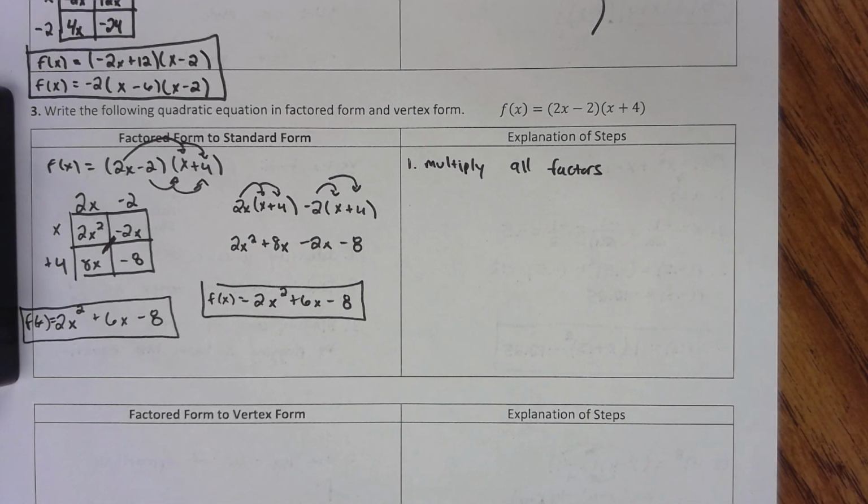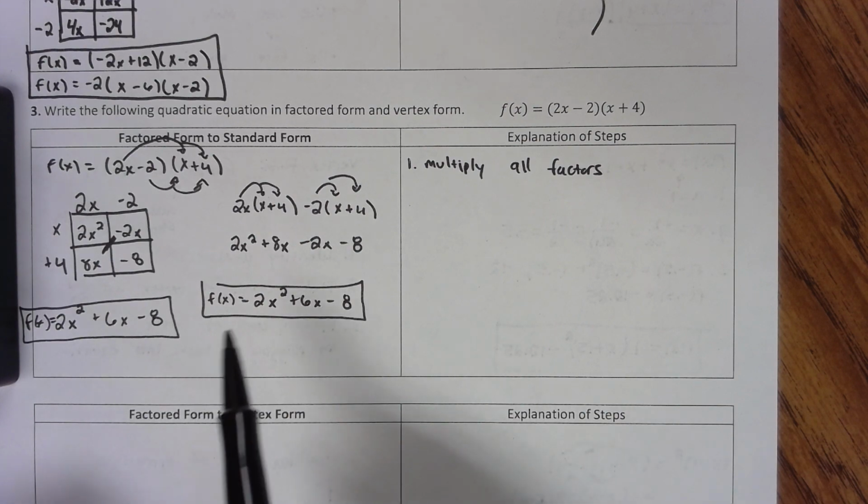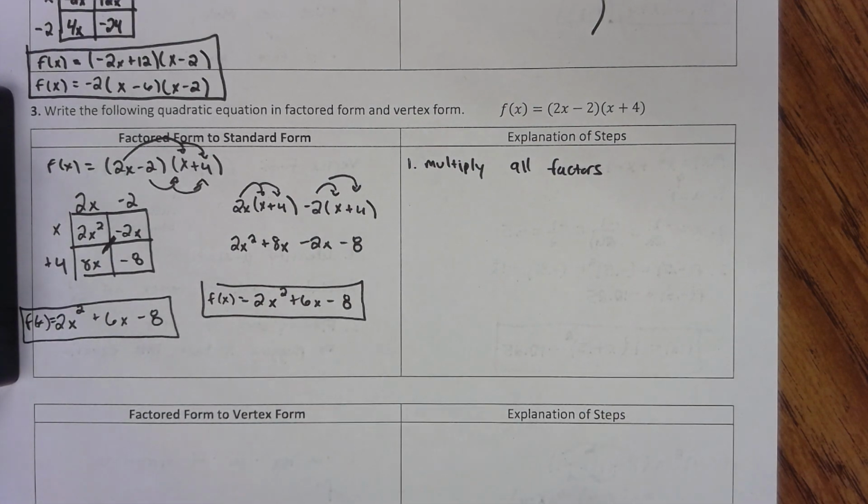Okay, and then the last thing we need to do is take this equation in factored form and now write it in vertex form. And again, there's going to be multiple ways that we can do that. Basically, what we need to find is the vertex. When we're going from factored form to vertex form, there are a bunch of different ways to find that vertex. We could find the x-intercepts, average them out, plug it back in to find y, or we can convert it to standard form and do negative b over 2a.